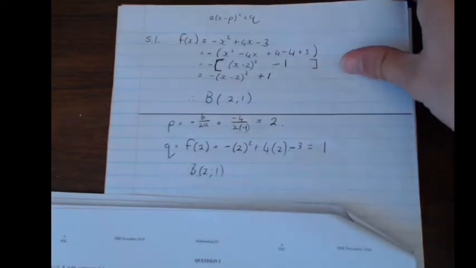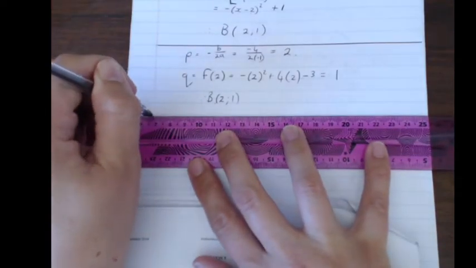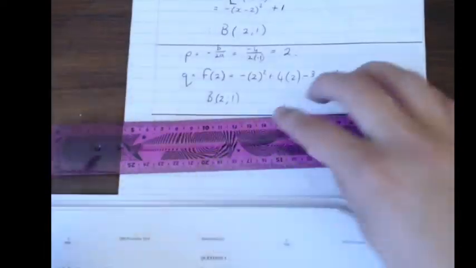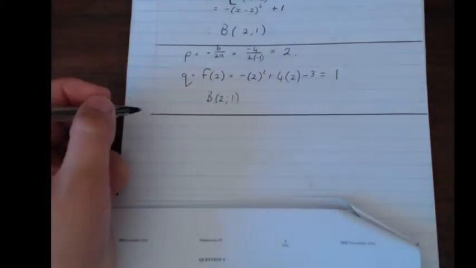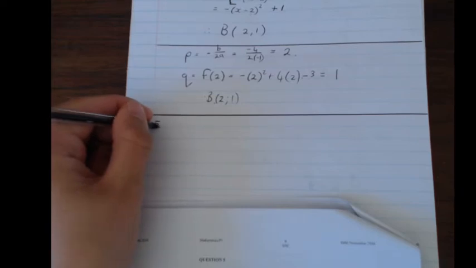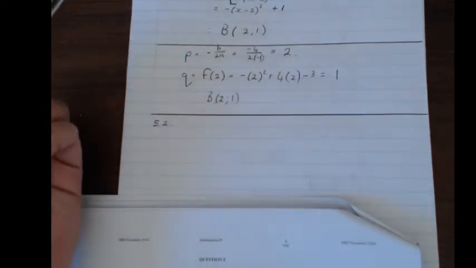In grade 12, we also learn in differential calculus that you get a turning point, any turning point, by making the derivative 0, which will give you the p value, the x value, and then if you substitute that into the equation, again you get the q value. So you can also do that, making the derivative 0, later on.